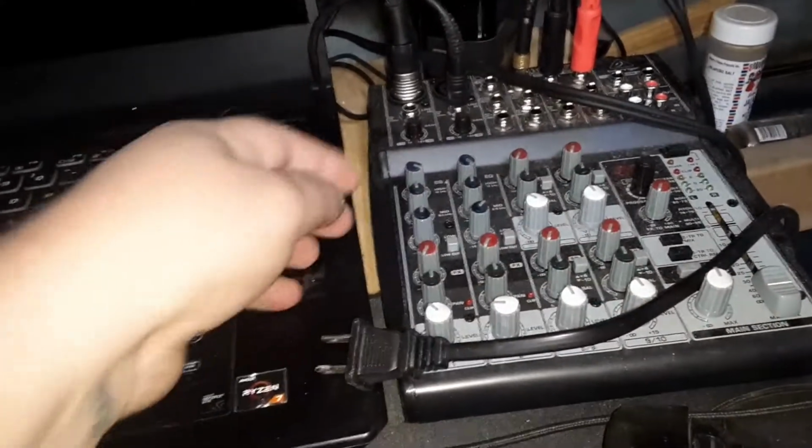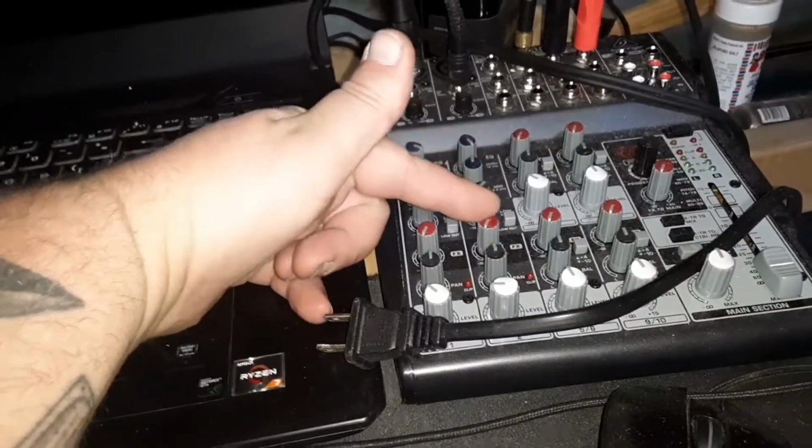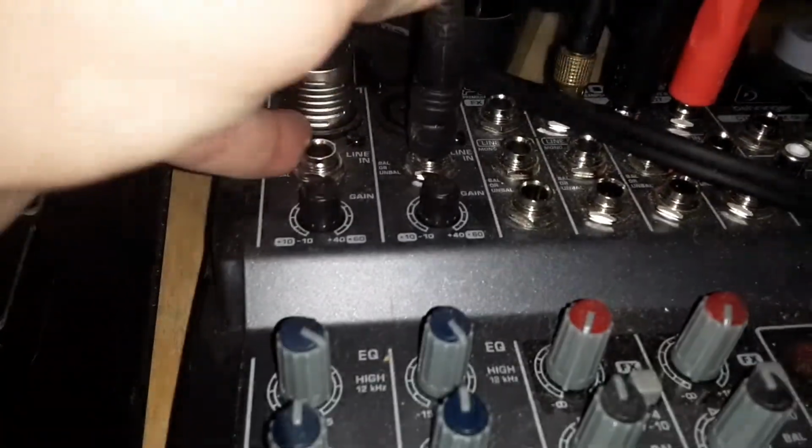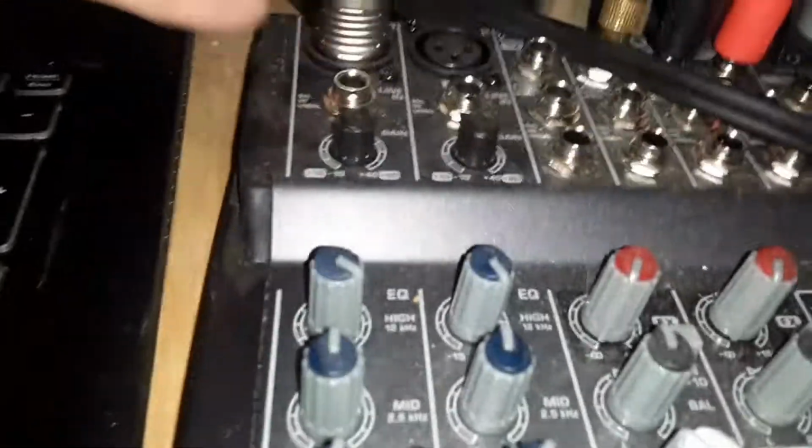Now, on channel 2, I can control the highs, mids, lows. This one right here is a 1/4 inch to headphone jack.